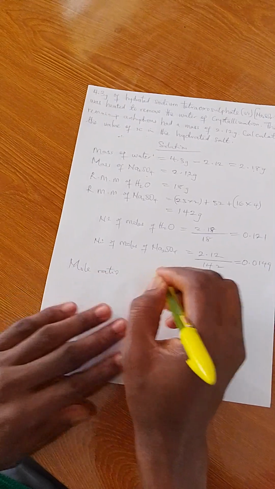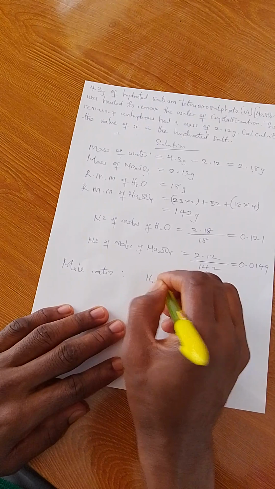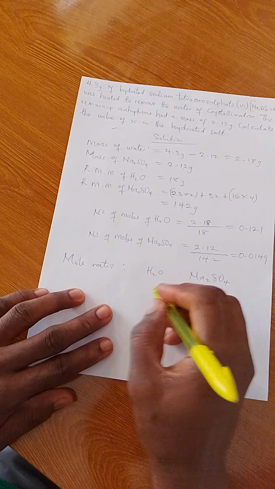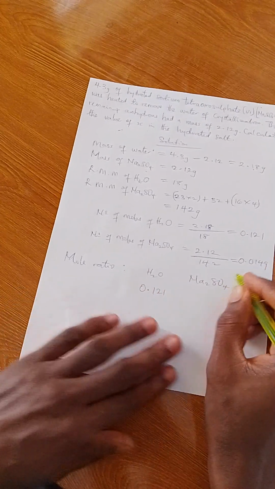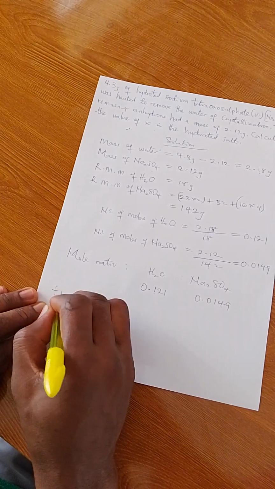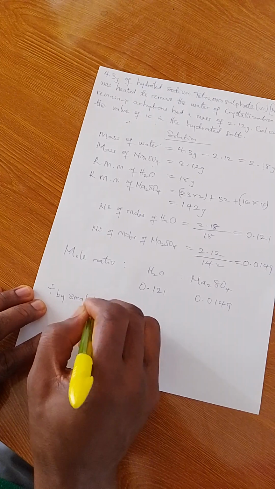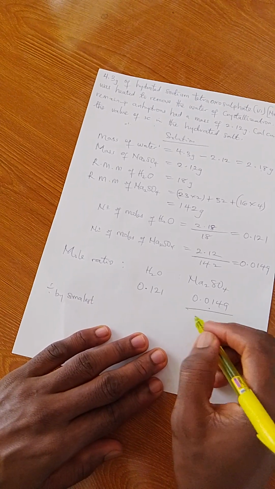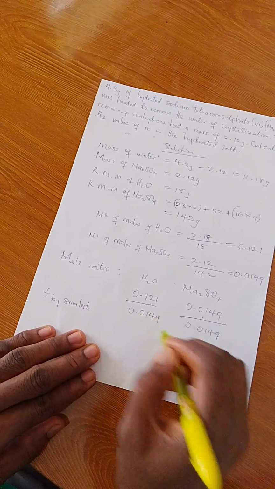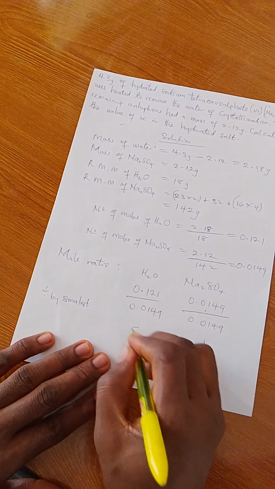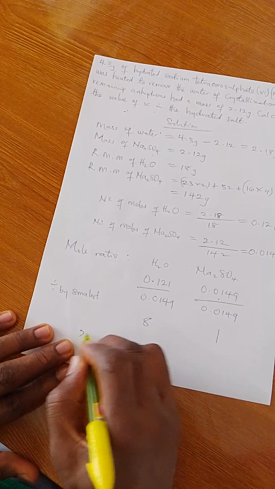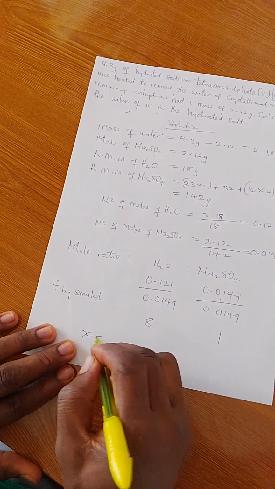Mole ratio of water to the anhydrous. Mind you, it is this number of moles you bring. This one is 0.121 and this one is 0.0149. The next thing is that you divide by the smallest. So what is the smallest? This is the smallest, 0.0149. Dividing by 0.0149 will give you 1, of course, and the other will give you 8 point some insignificant values, you just forget about that. Therefore, this X we are asked to find is equal to 8.